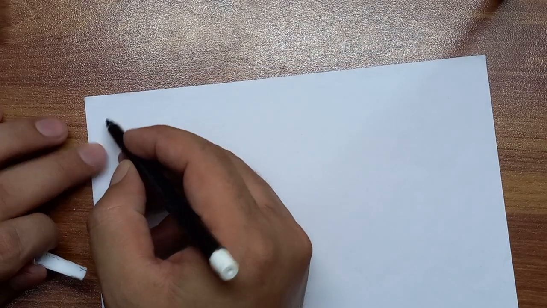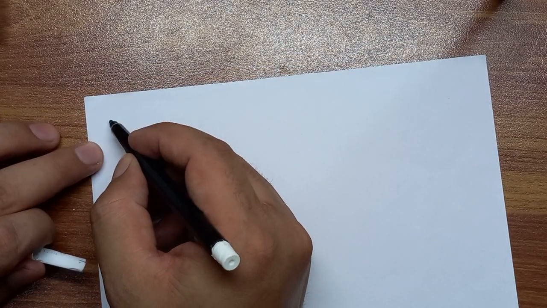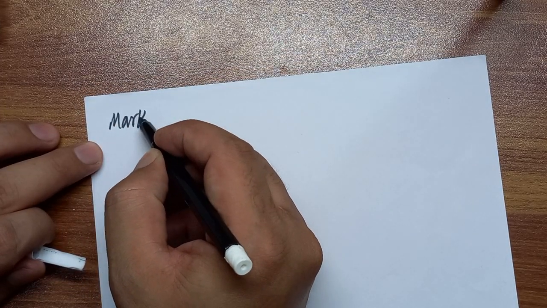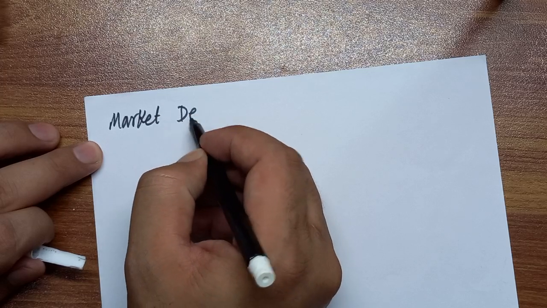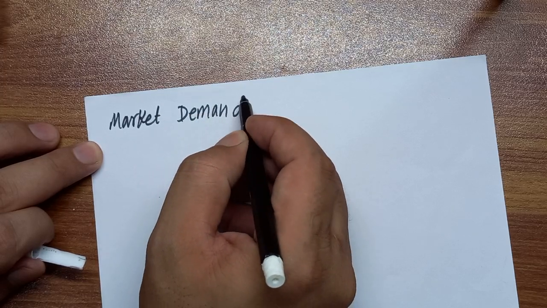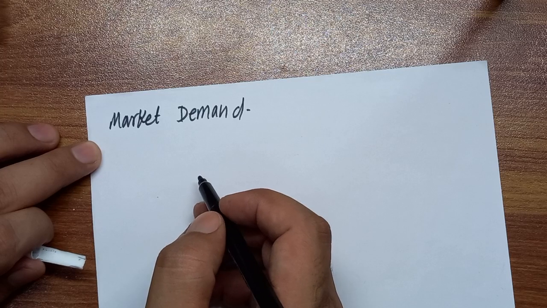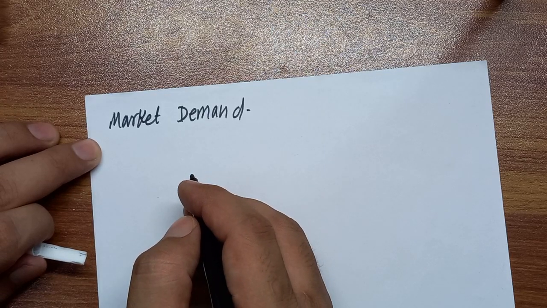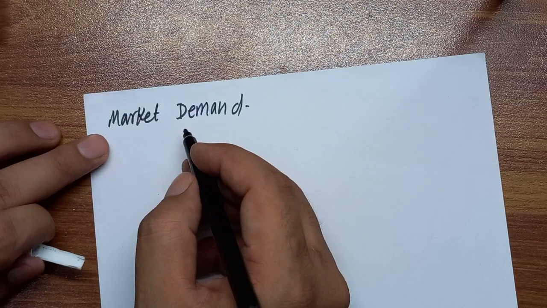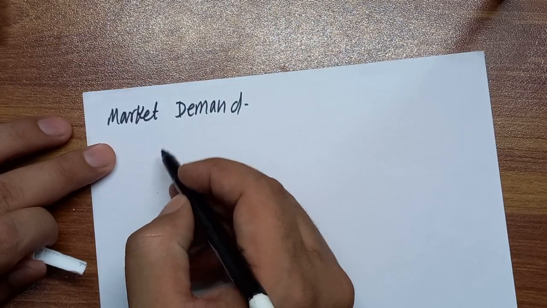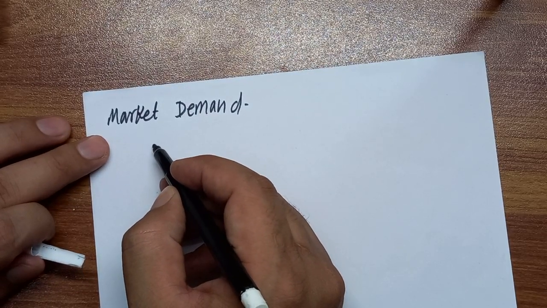Bismillahirrahmanirrahim. Today we will talk about market demand and market equilibrium. First of all, what is market demand? Market demand is the summation of all firms inside the market. Let's say we have different firms in the market.